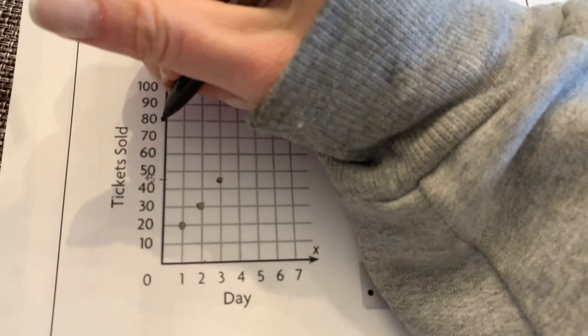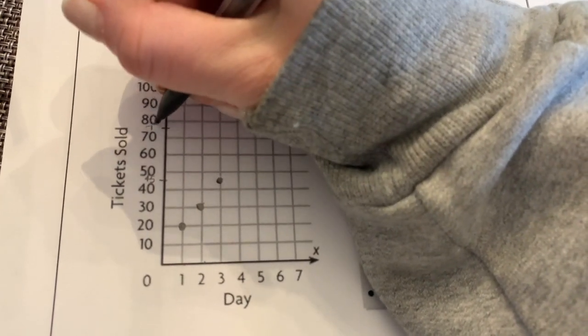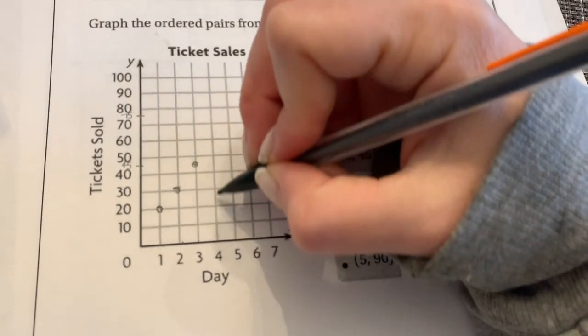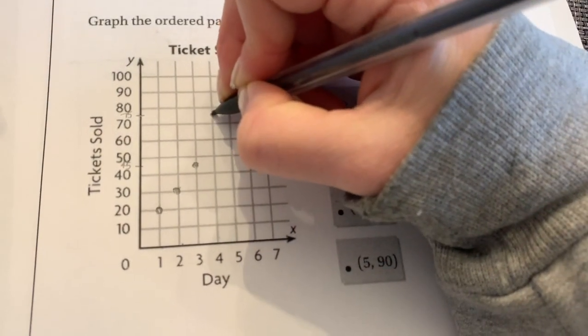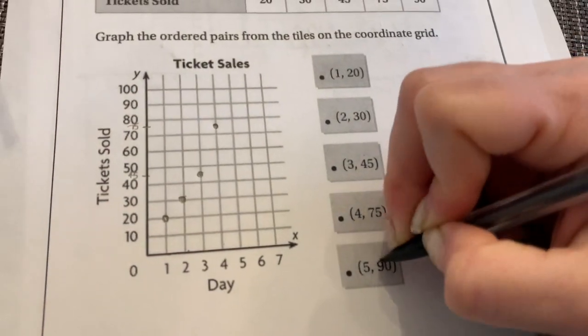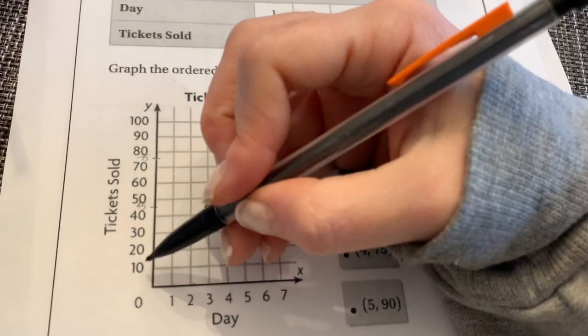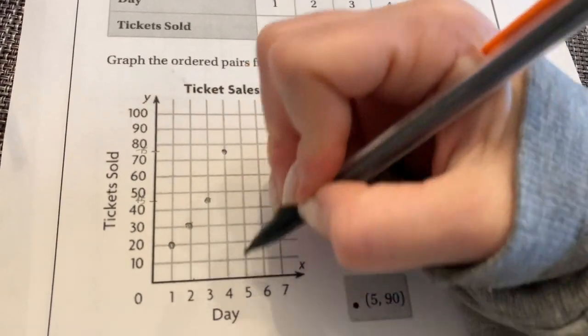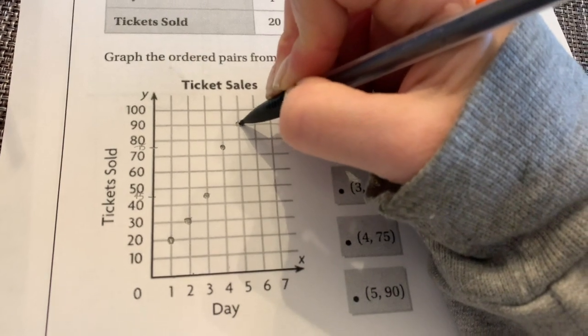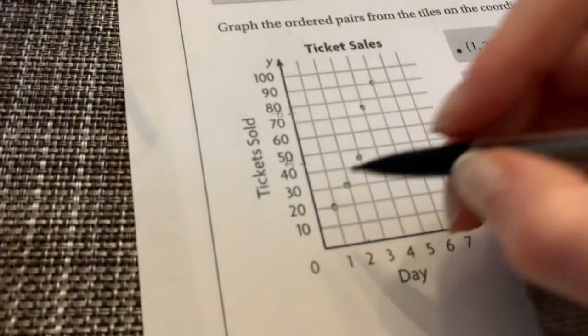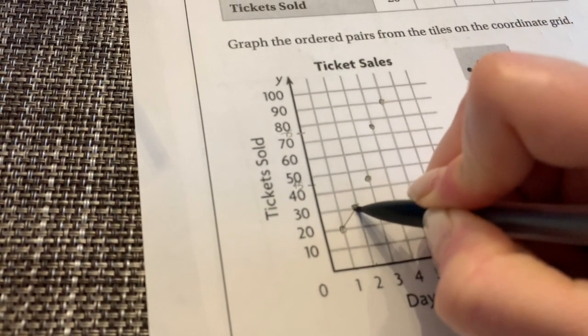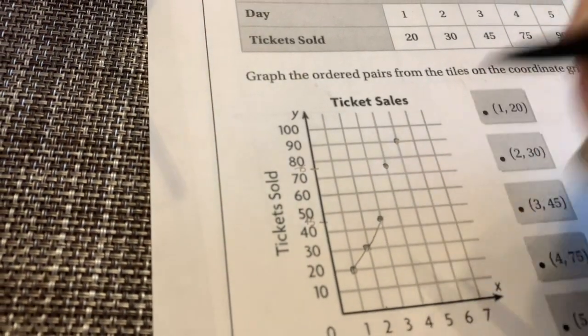Before I do that, I'm going to label where 75 is, halfway between 70 and 80. So 4 and 75 is up here. And then 5 and 90. Then you just want to connect from point to point, right? Our little line segments.